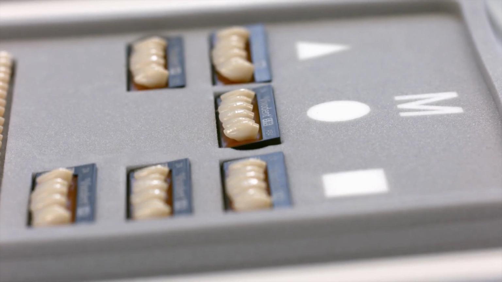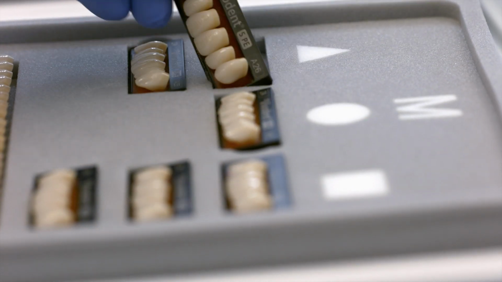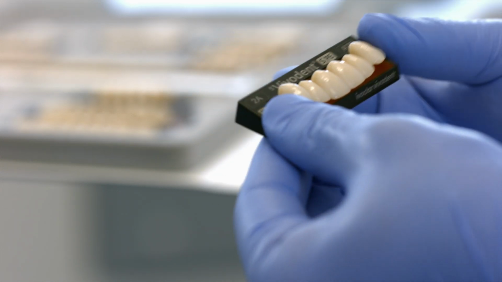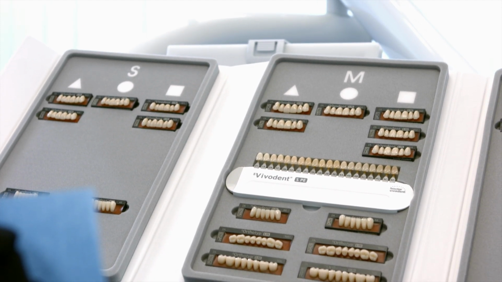Each tooth size range is available in the three basic shapes: triangular, oval, and square. The mold chart shows the tooth sizes in these three basic shapes. This helps you to identify the appropriate tooth molds with ease.